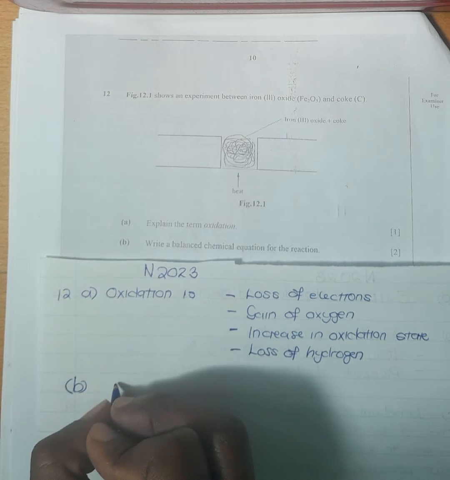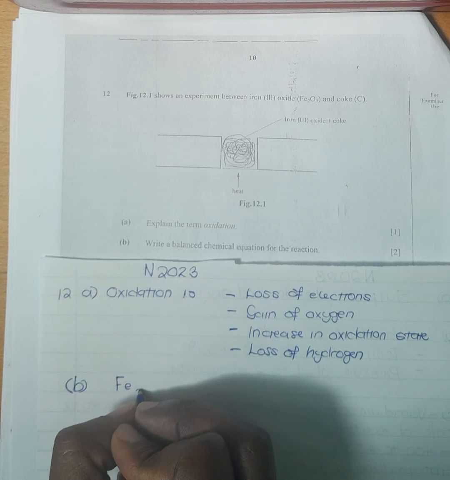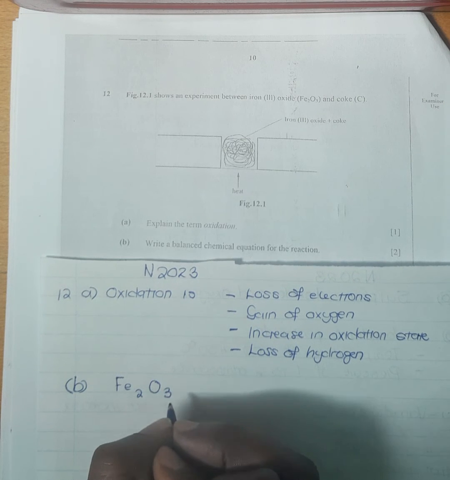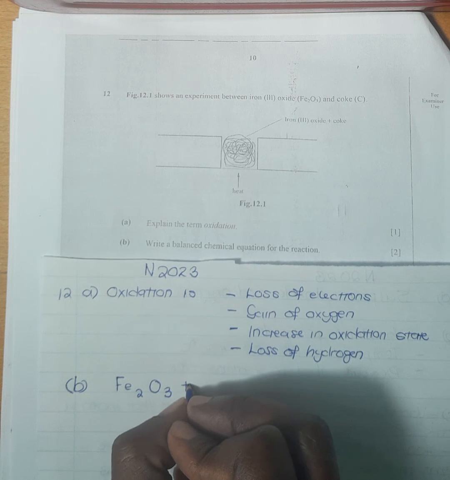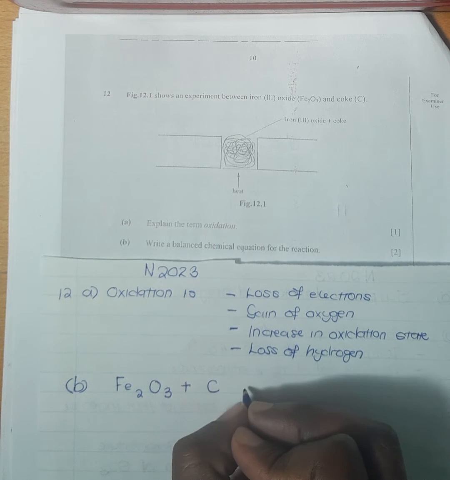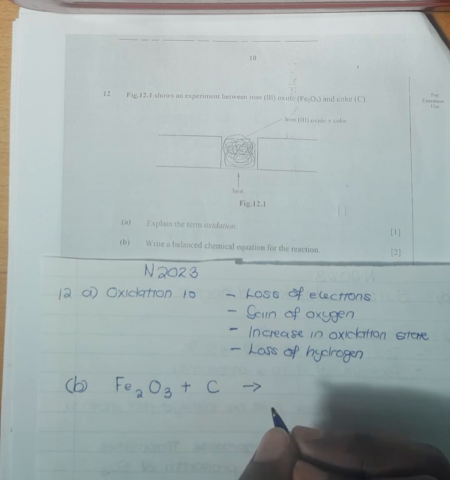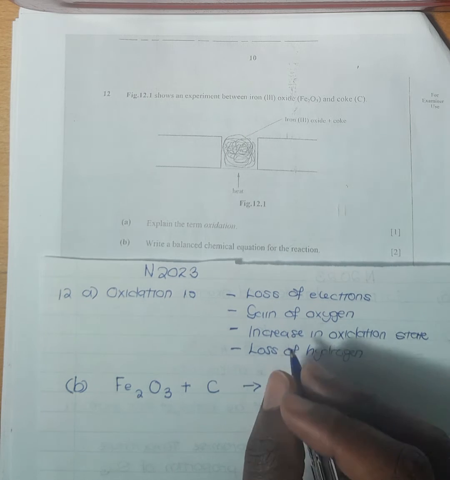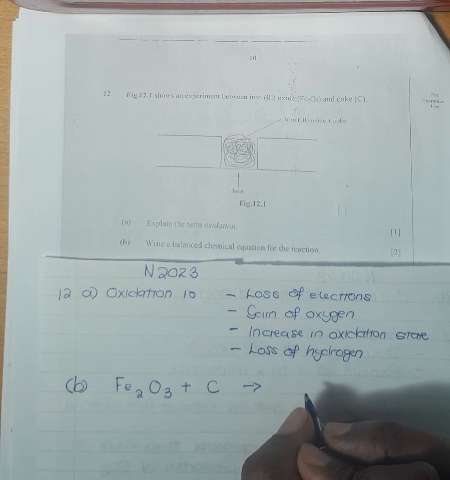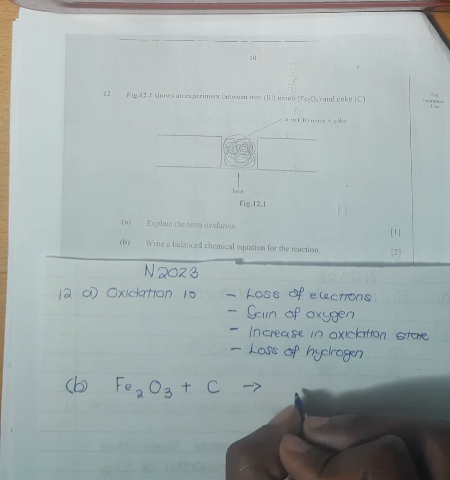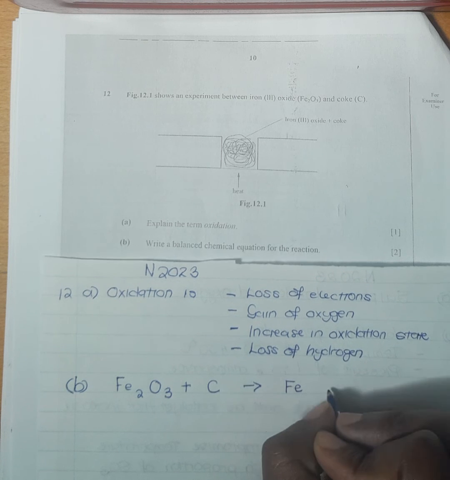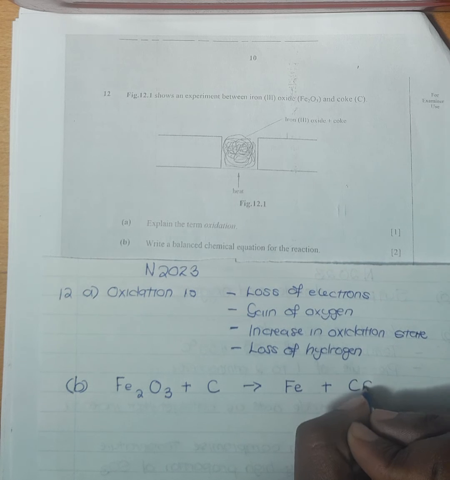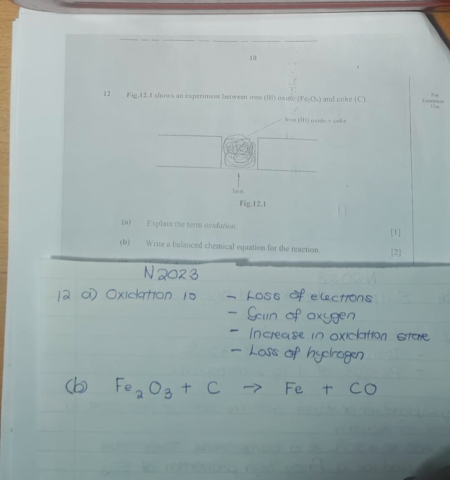So here we are having Fe2O3, and then we are adding coke, which is carbon. You should know that if you add iron 3 oxide and carbon, you are going to form iron and carbon monoxide. So we are going to write iron and carbon monoxide. And then we need to balance our equation.